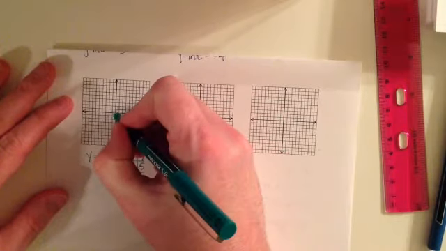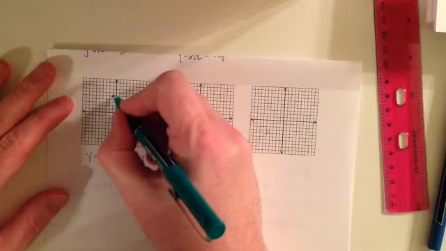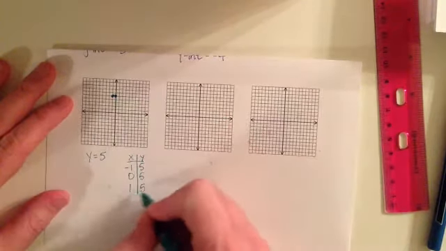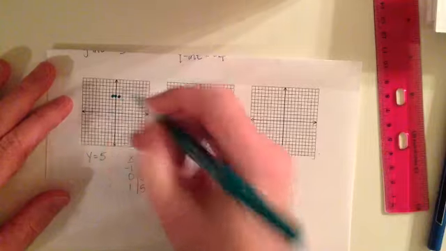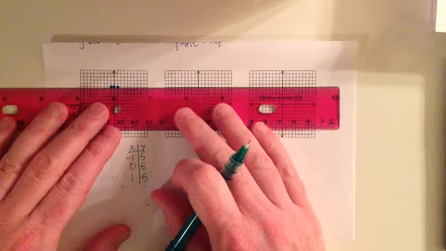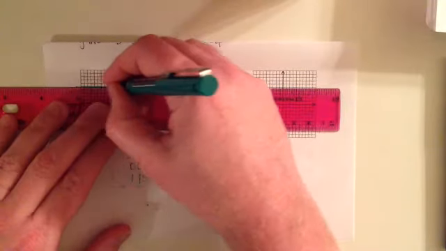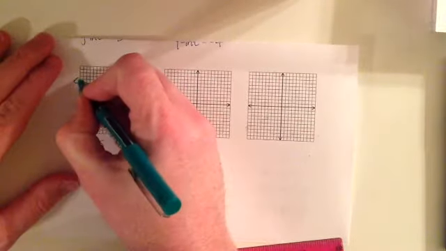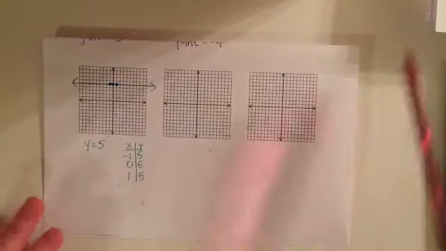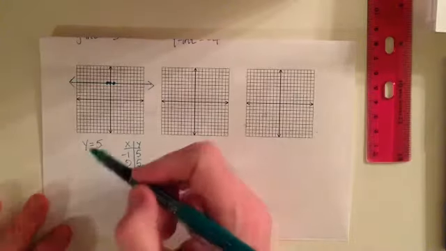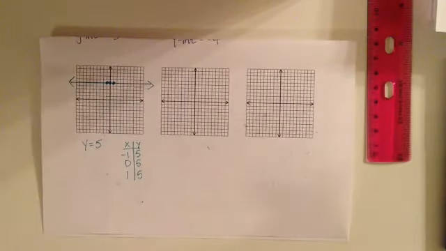We go negative 1 and up 5. That's our first point. And then 0, 5 would be right here. And then 1, 5 would be right there. And what kind of line is that? You are exactly right. If, in fact, you said it's a horizontal line. Anytime I have a y equals equation and there's no x involved in the equation, then that means it's a horizontal line on the number that's in the equation.